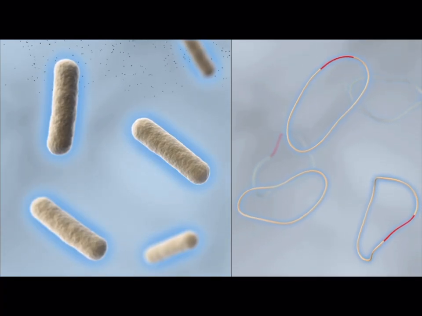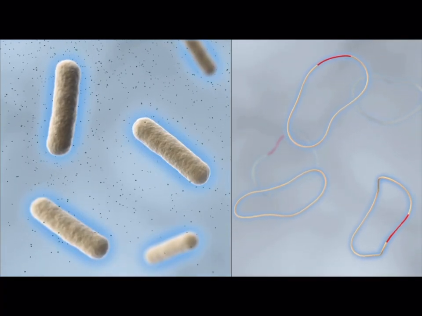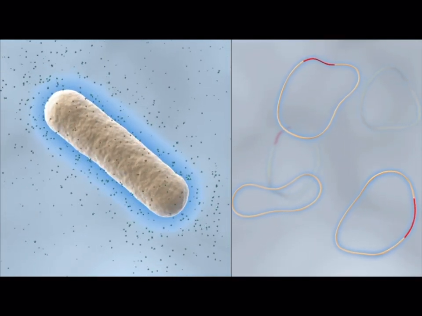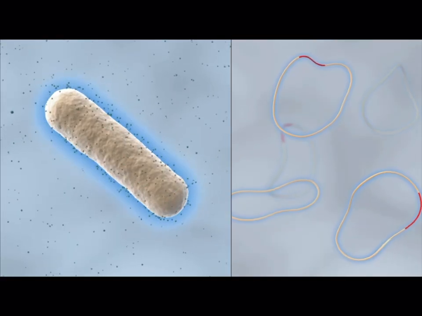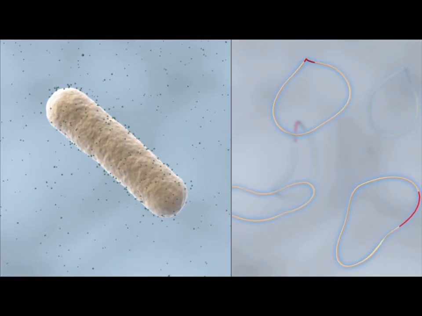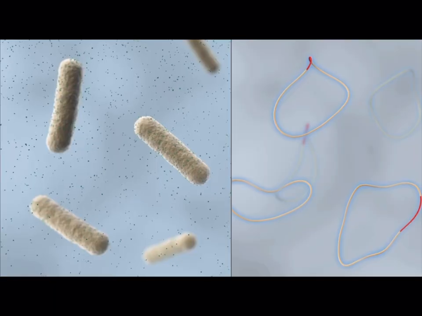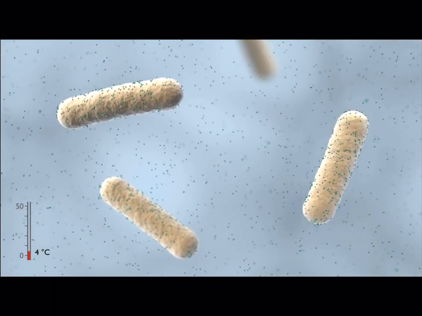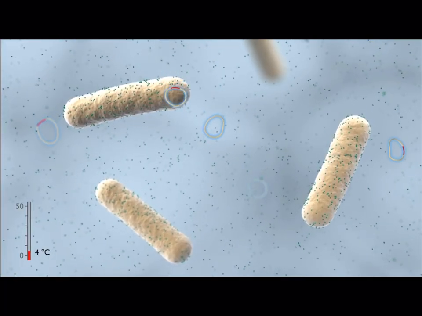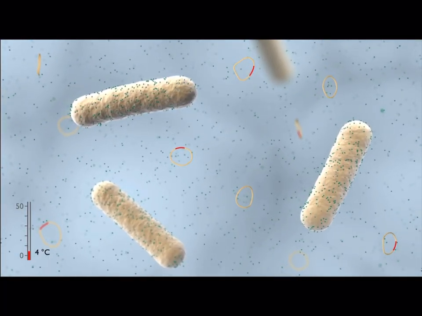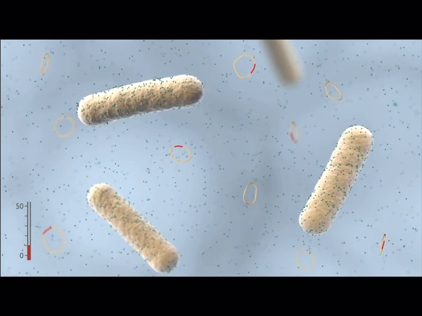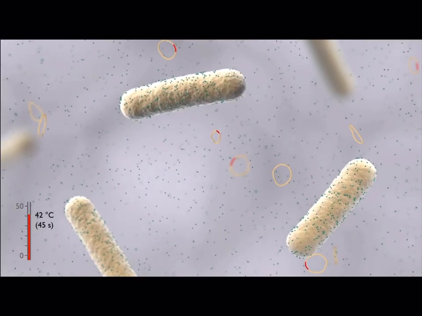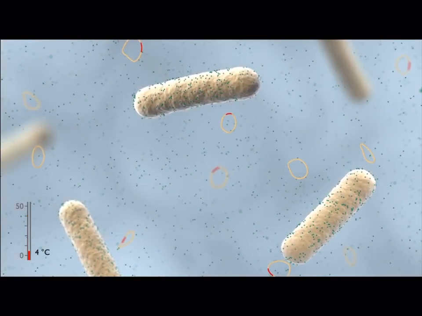To facilitate this interaction, calcium chloride is mixed in with the bacterial cells. Once in solution, the positively charged calcium ions bind to the negatively charged phosphate groups on the cell surface and neutralize their charge. Plasmids containing the gene of interest are then mixed with the treated cells at 4 degrees Celsius. The temperature is quickly increased to 42 degrees Celsius, and then reduced back to 4 degrees Celsius.